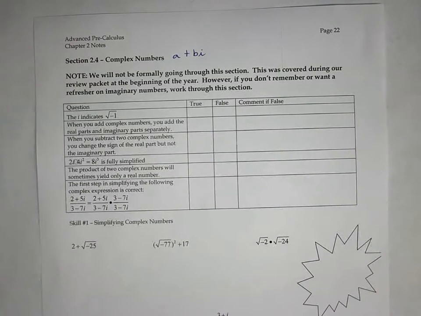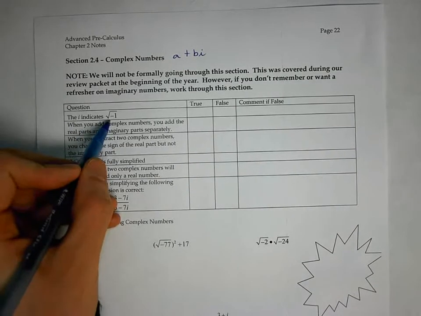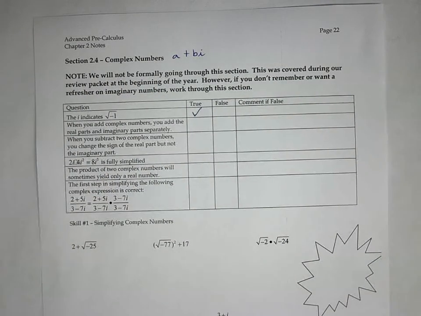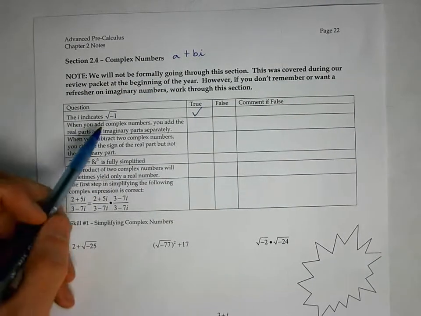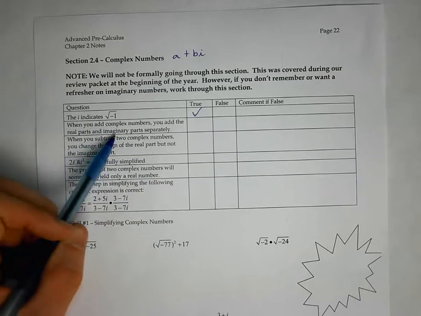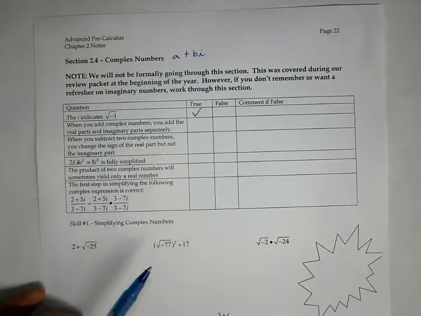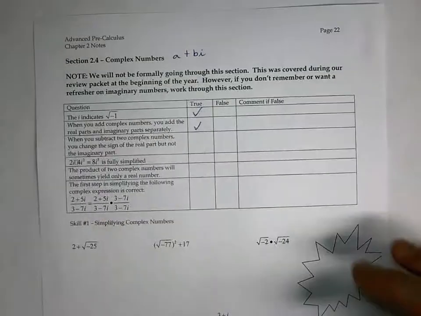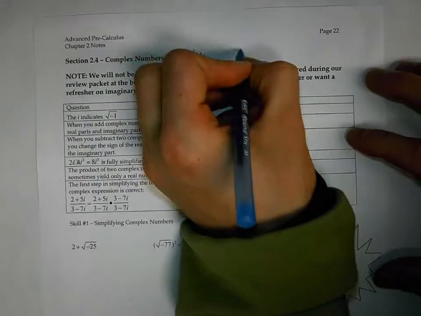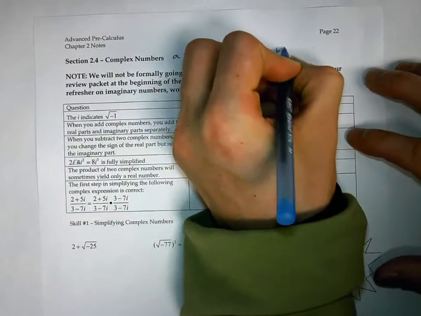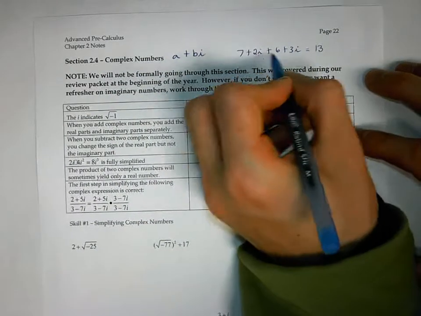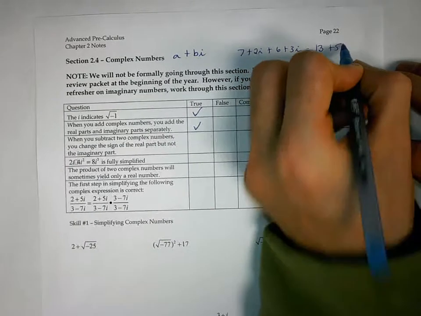So when we look at imaginary numbers, a couple things. First of all, when we see an i, does it indicate that it's the square root of -1? That is a true statement. Second fact about imaginary numbers: when you add complex numbers, you add the real part and imaginary part separately. This is true. If I were adding 7 plus 2i plus 6 plus 3i, I would add the 7 and the 6, which gives me 13, and the 2i plus 3i, which gives me 5i.